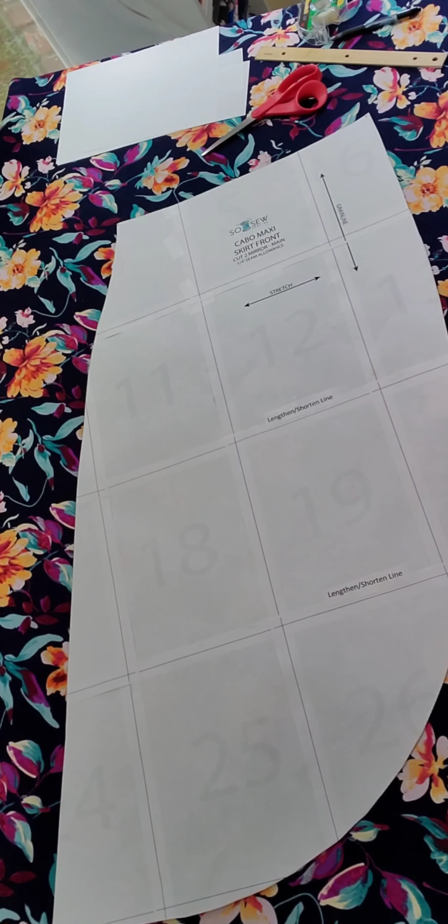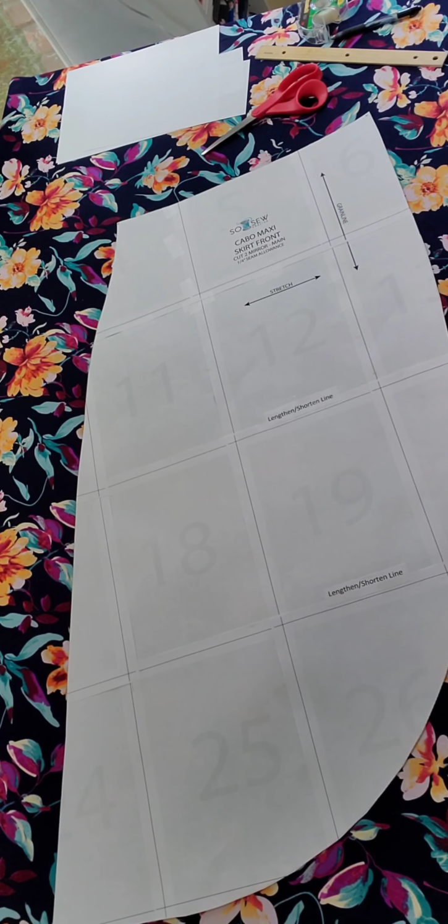I'm going to show you quickly how to lengthen or shorten your skirt pattern piece. The pattern was drafted for a height of 5'5". If your height falls above or below this, then I recommend that you add or subtract length from your skirt pattern piece. You will be adding or subtracting the exact discrepancy.